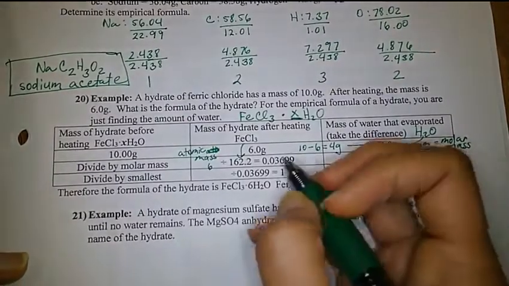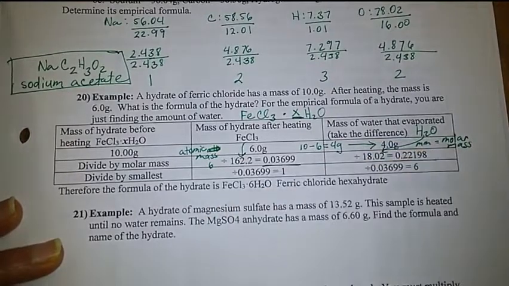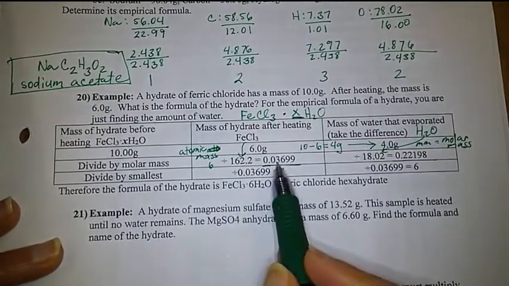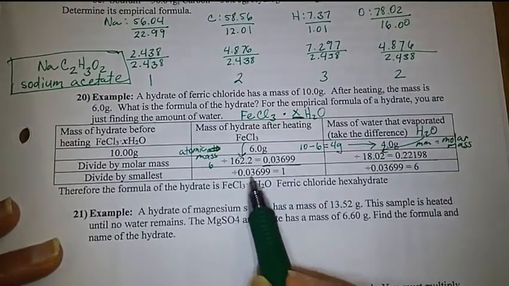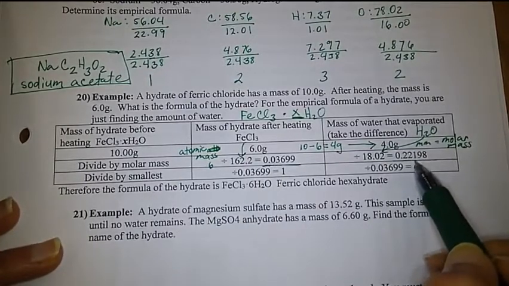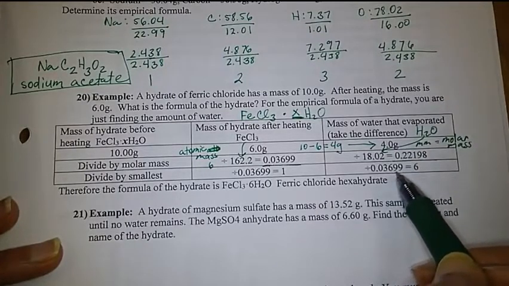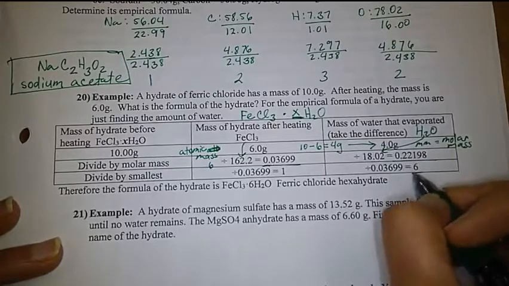Now keep in mind that I'm going to divide by the smallest ratio, and the smallest ratio is right here, 0.03699. And when I do, I get 1 as my answer. I'm going to take this and divide it by my smallest ratio again, 0.03699, and that should give me a 6.